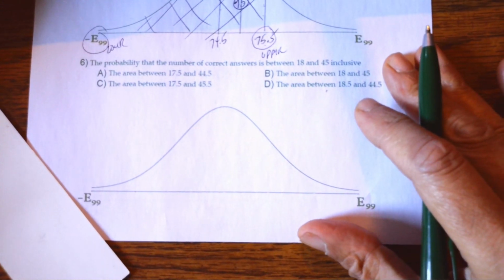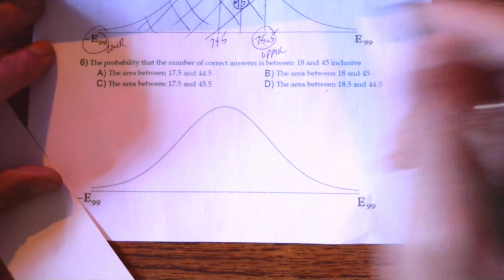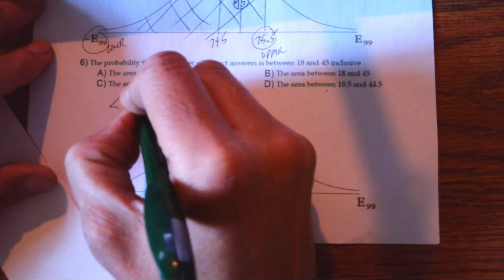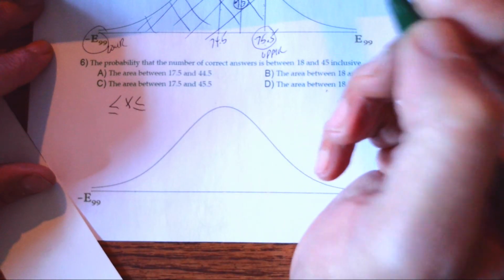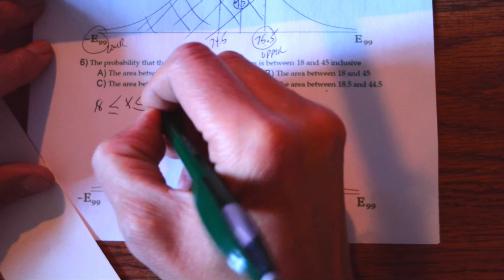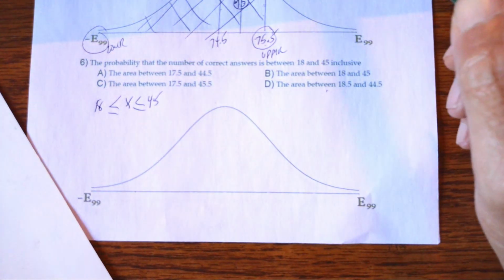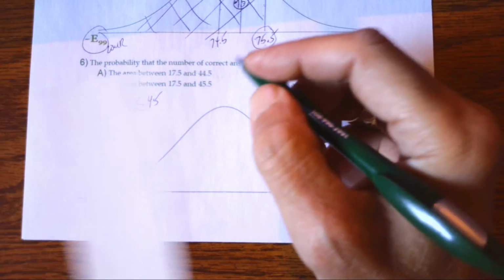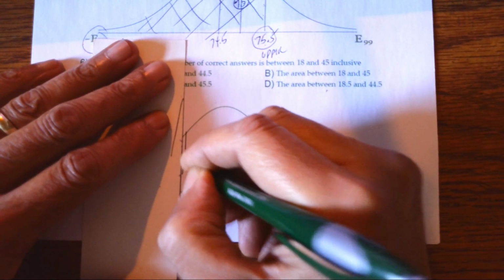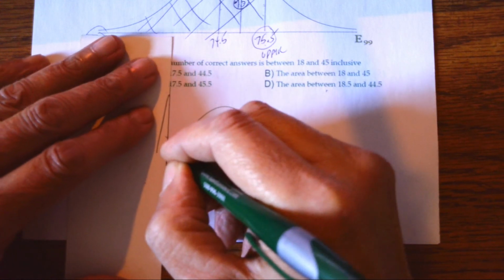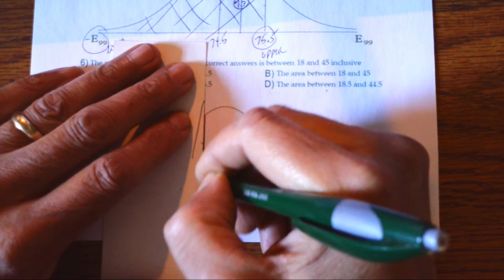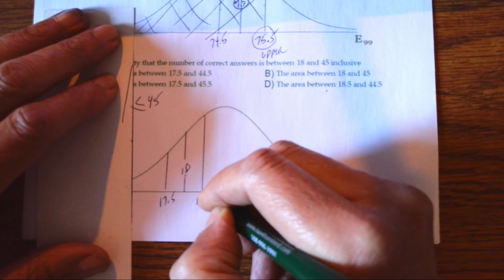And number 6, I believe this is the last one here. This is one of the weird ones, between 18 and 45 inclusive. So as an inequality, it's everything between 18 and 45. Alright, so 18 is less than or equal to X, which in turn is less than or equal to 45. So on the low end here, I'm going to mark my 18. This time I did it correctly. Subtract 5/10, add 5/10, but you get the idea what's going to happen here.